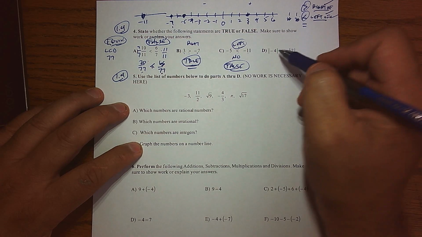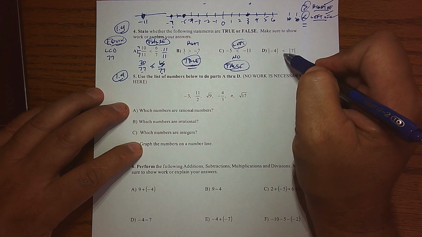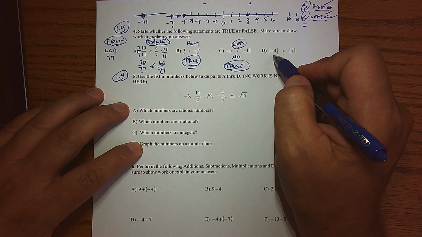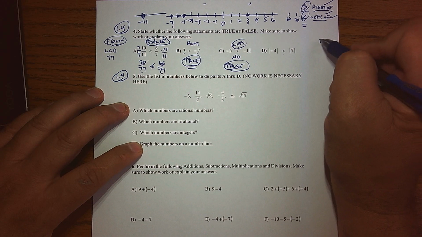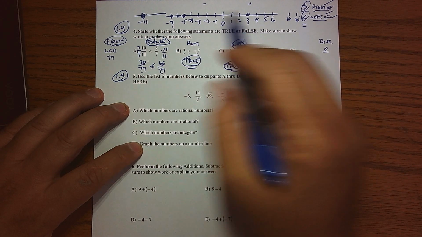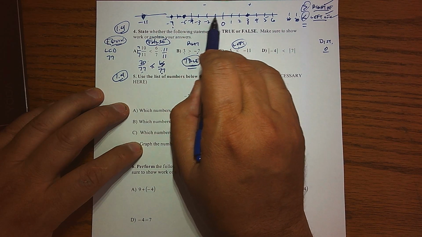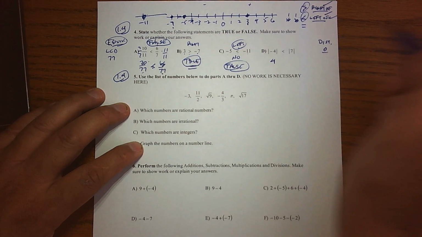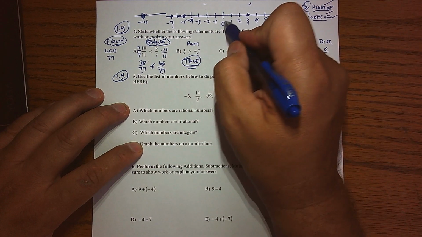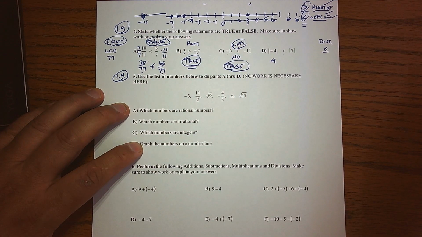All right. Here, the next challenge is that we have absolute value. Now, absolute value does not mean opposite. Absolute value is basically the distance you are from 0. So how far am I from 0? So -4, how far does it sit from 0? Well, it's 4 paces away. Absolute value of 7. Well, how far does 7 sit away from 0? Well, it sits 7 paces away.